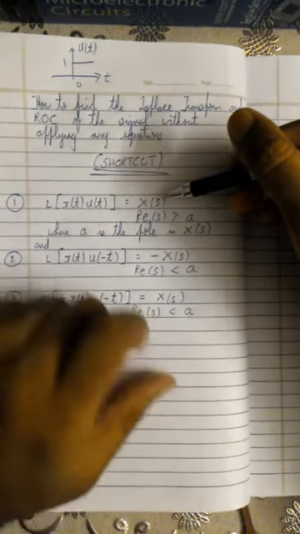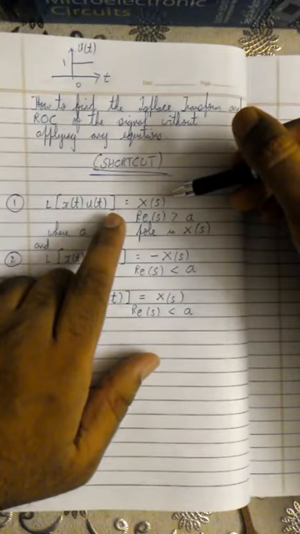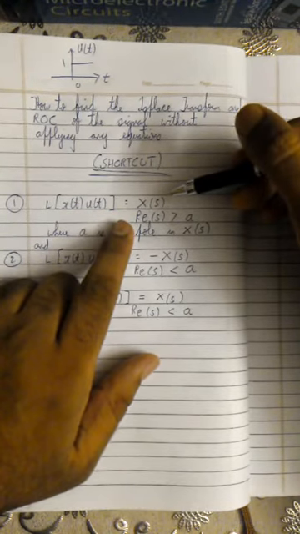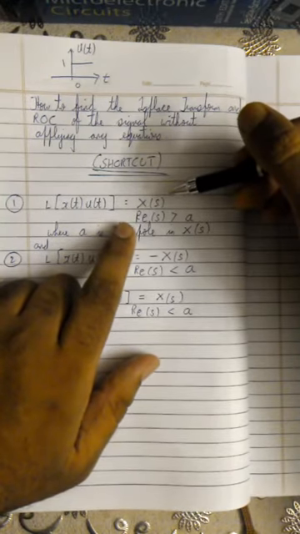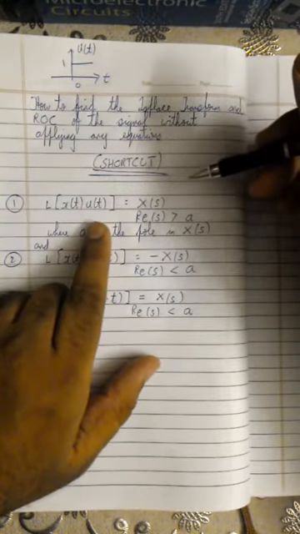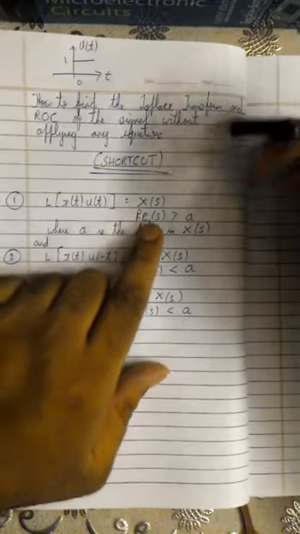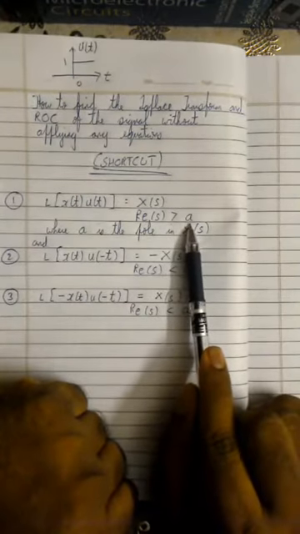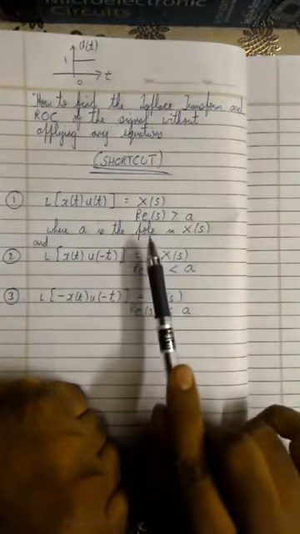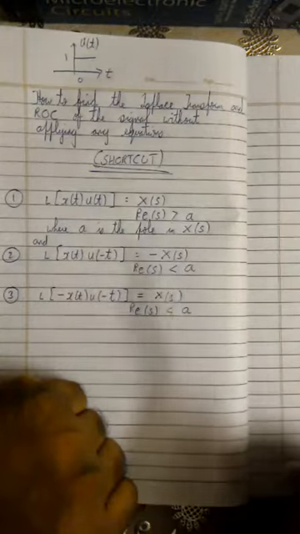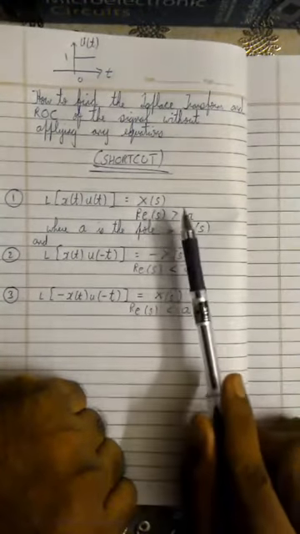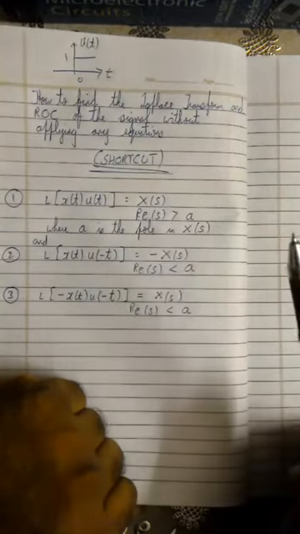If you remember property number 4 in the regions of convergence, it states that if x of t is a right-sided signal, then the region of convergence is defined as real part of s greater than some constant a, where a is nothing but a pole of x of s, that means the denominator function of x of s.